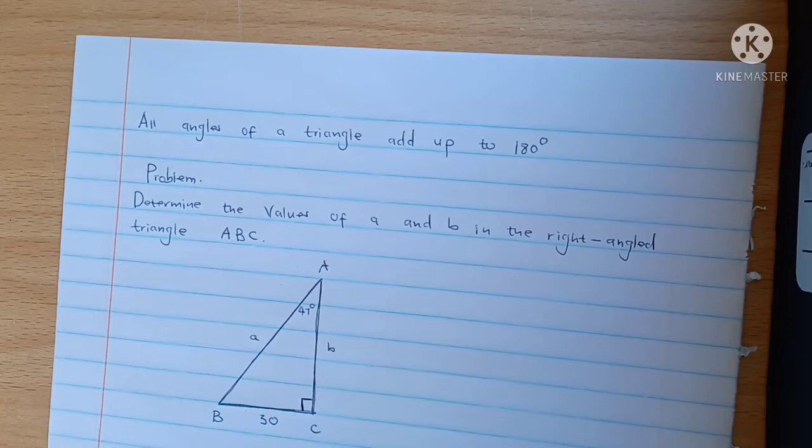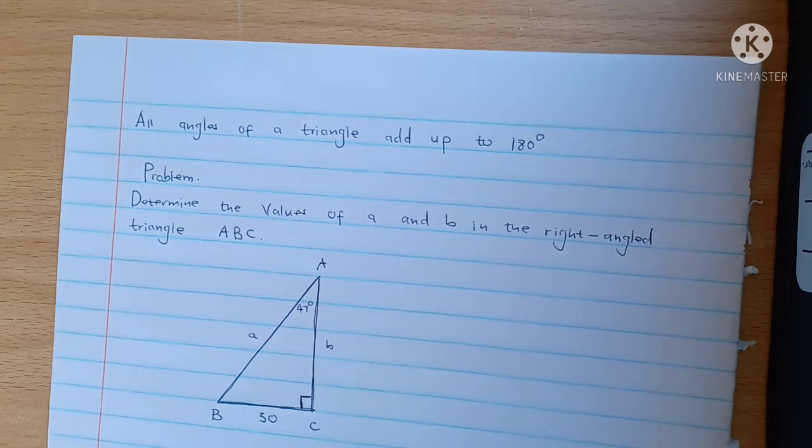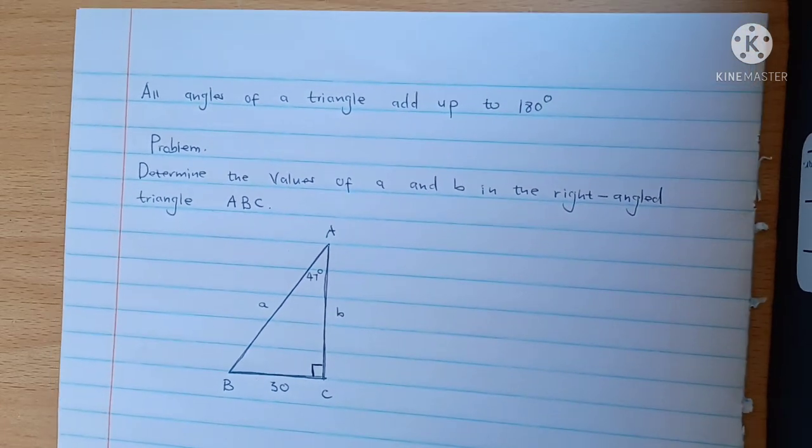Now, look at this. You're given this. Now they tell you that you need to find A and you also need to find B. So what's the first thing you have to do?